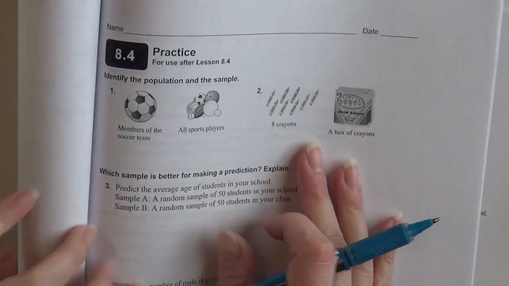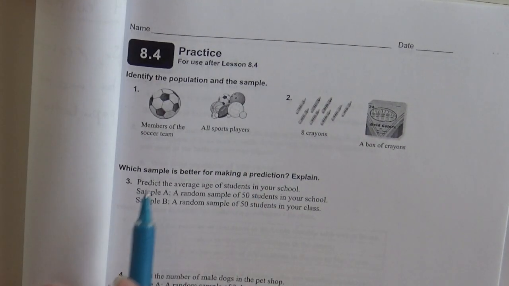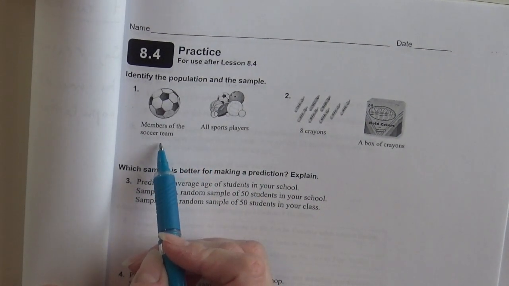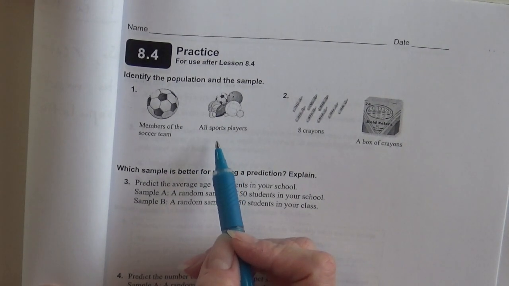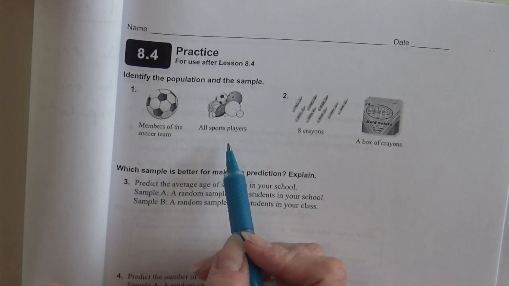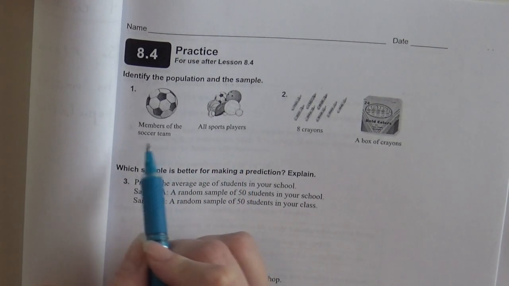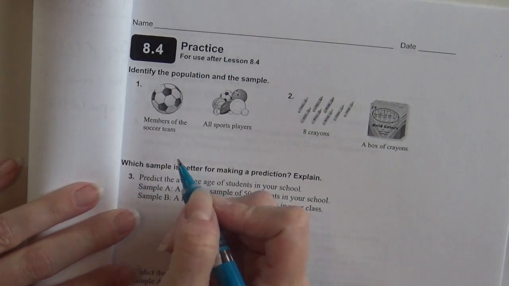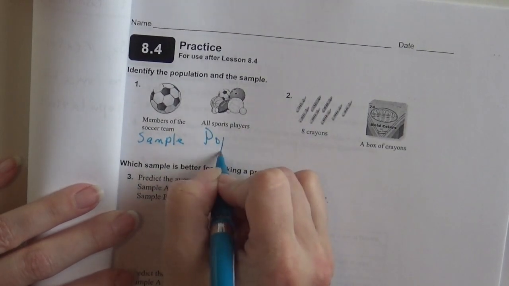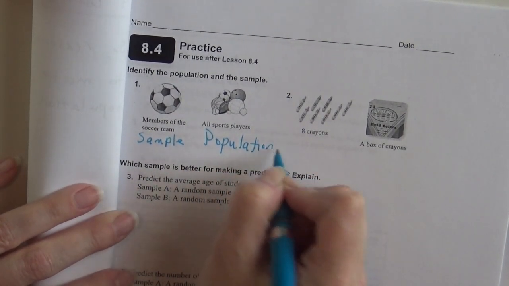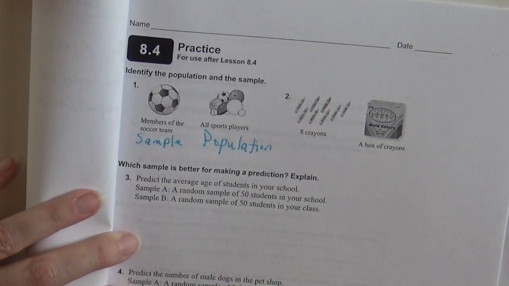Alright, so 8.4 practice, number 1, says identify the population and the sample. So we've got two things here. We've got members of a soccer team and we have all sports players. One of these is a population and one of these is a sample. Well, because members of a soccer team are part of all sports players, that means that the members of the soccer team are your sample and all sports players is your population. Okay, so again, the sample is just a part of your population.